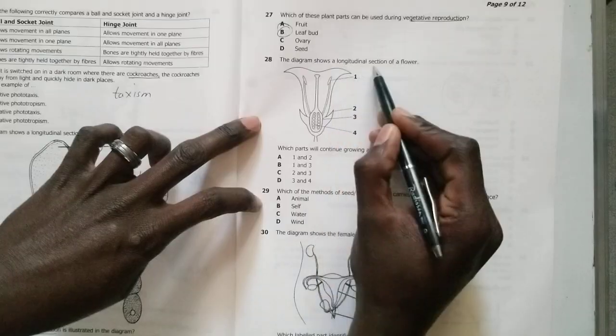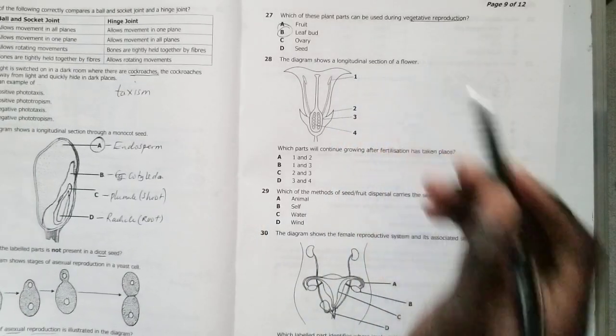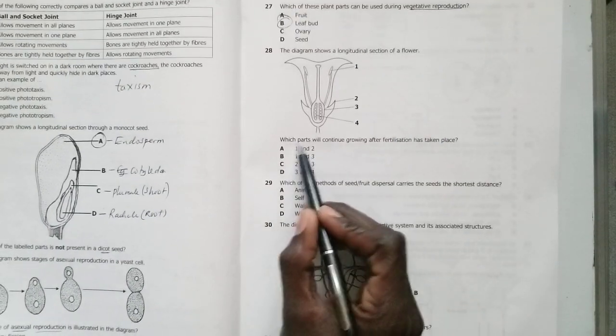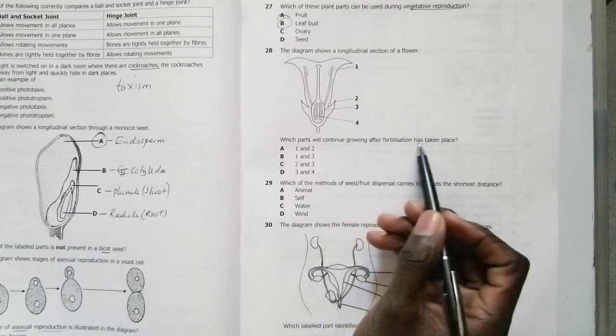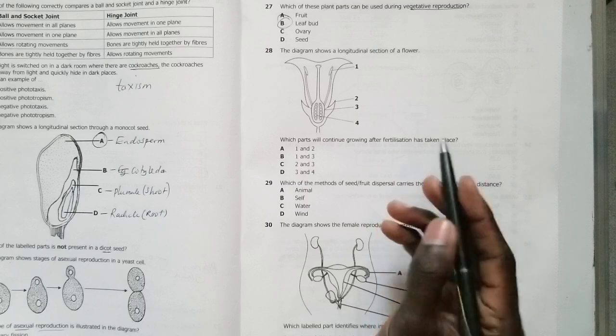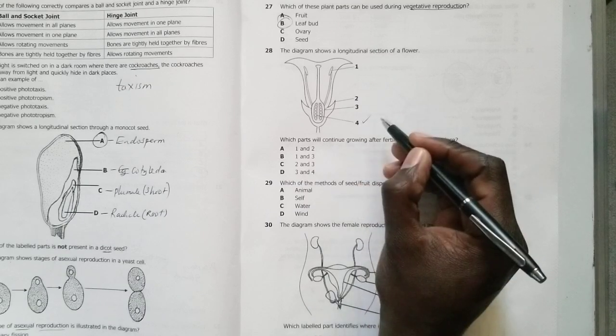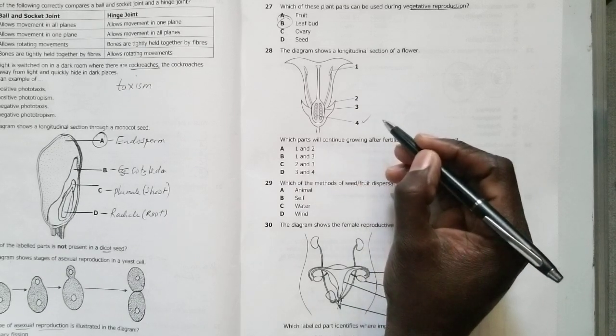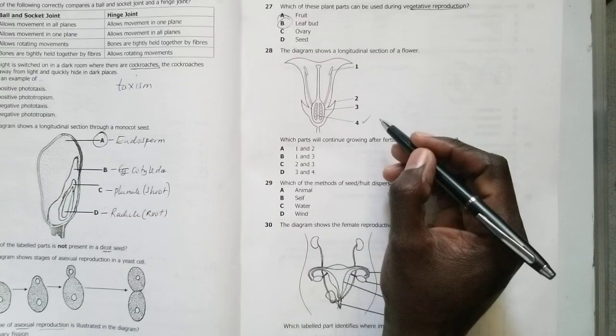The diagram shows a longitudinal section of a flower. Then it says which parts will continue growing after fertilization has taken place. No doubt about it, the parts that will continue are the ovules. So we can actually try to label some of those parts.